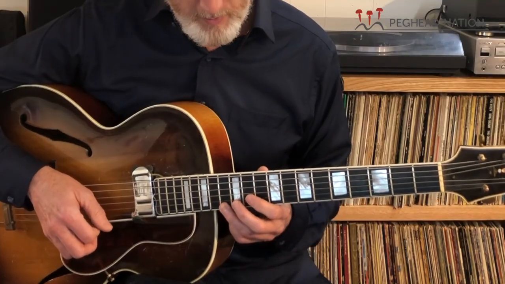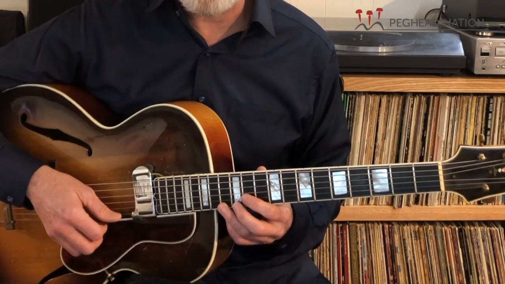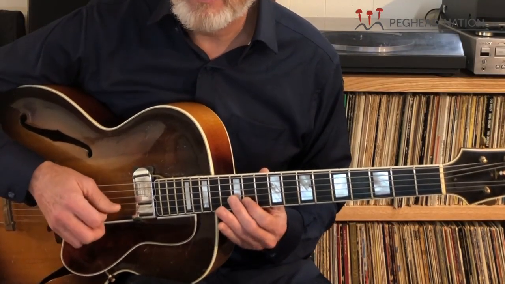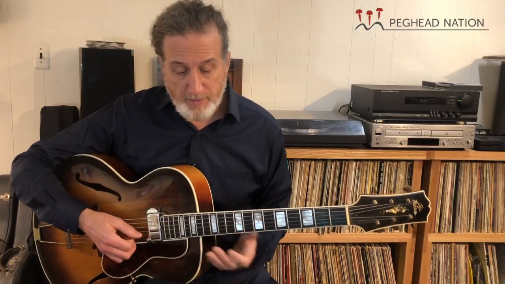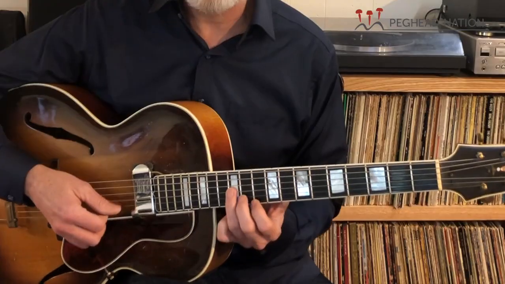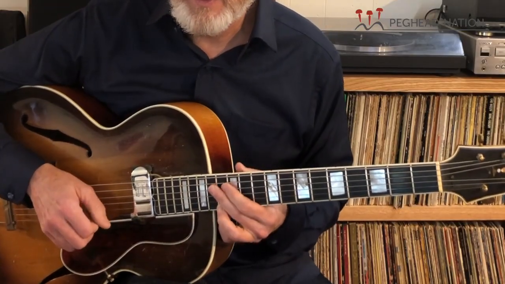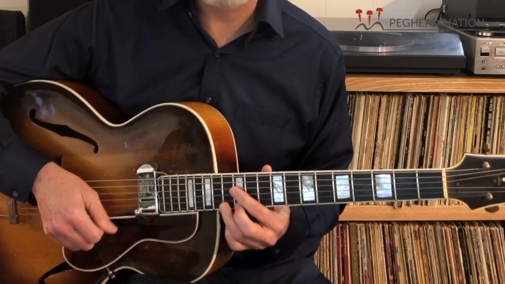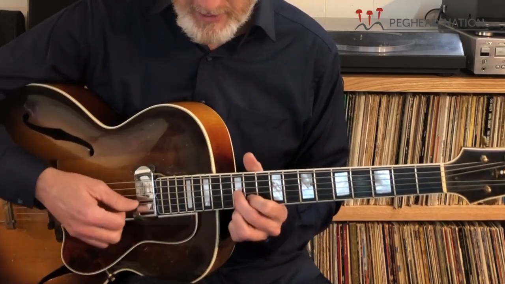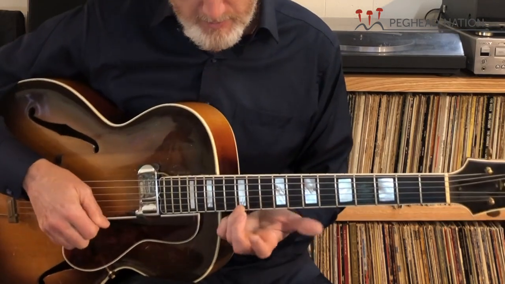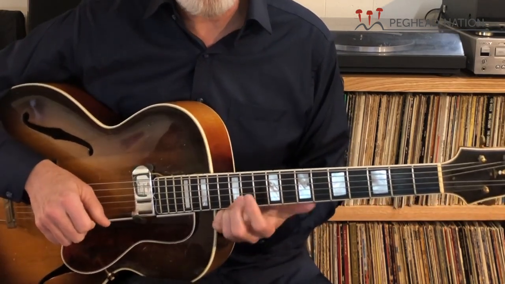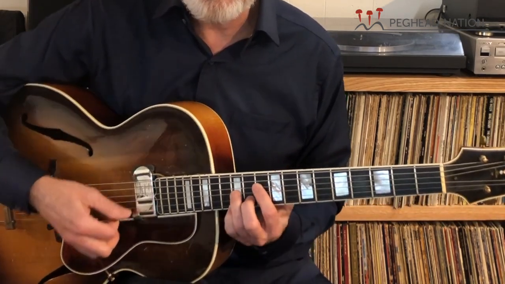And now we somehow want to access notes from the 5. So we need to start getting our ears familiar with what notes resolve where. This can resolve a half step down, and it's immediately showing us something else. This half step down takes it onto the major 3rd of a C7 chord.